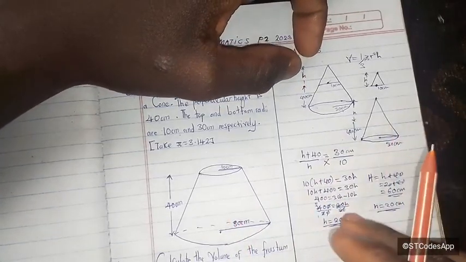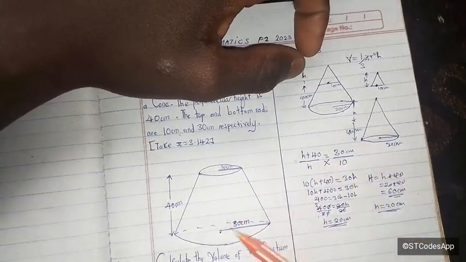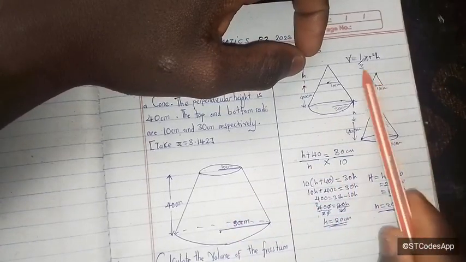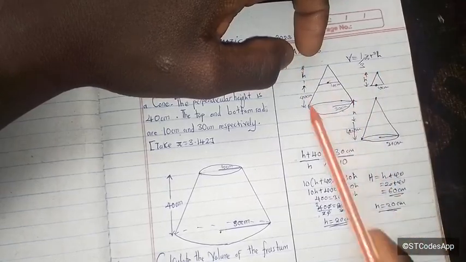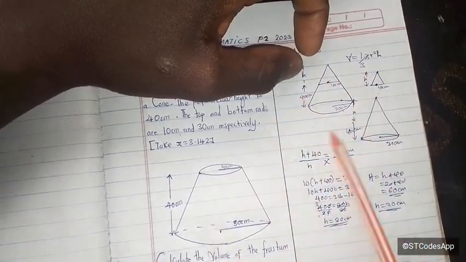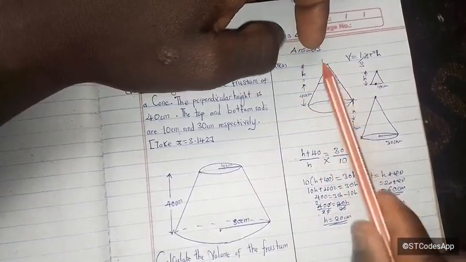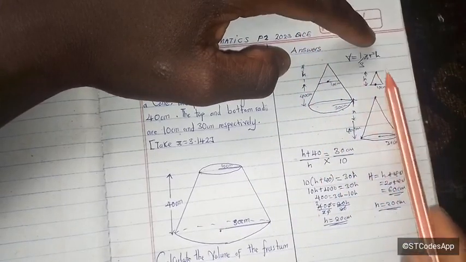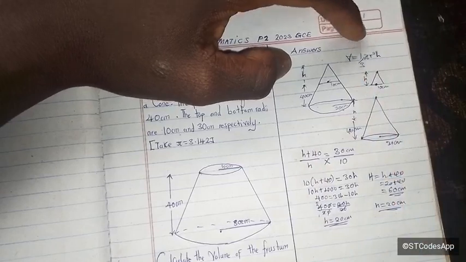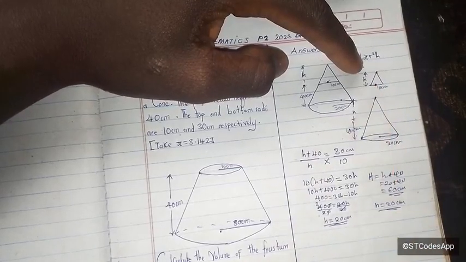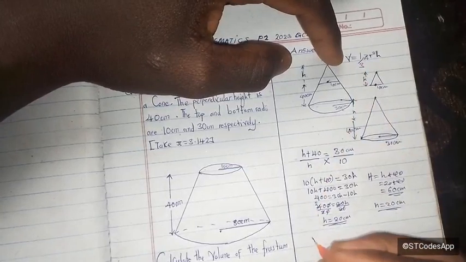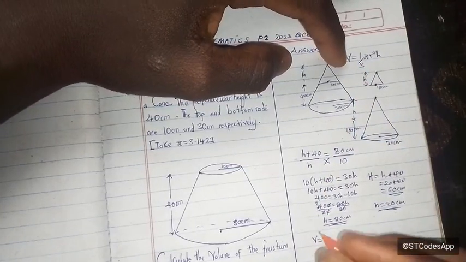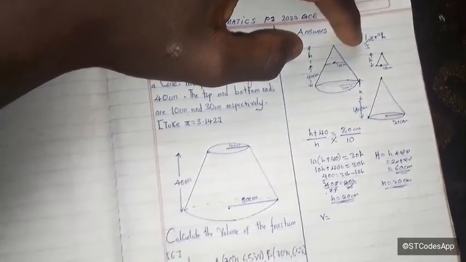Now, they are looking for the volume of the frustum of this one here, not the whole cone. So what I'm going to do is exclude the small cone from the bigger cone. The bigger one here is a cone, and even this one here is a cone, and the volume of the cone is this formula.